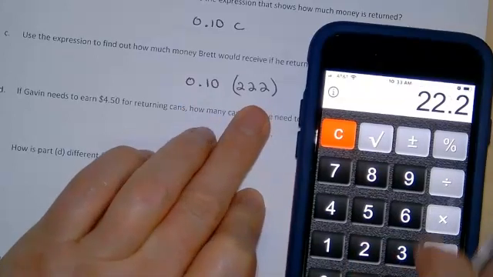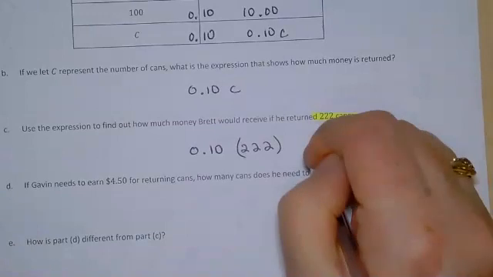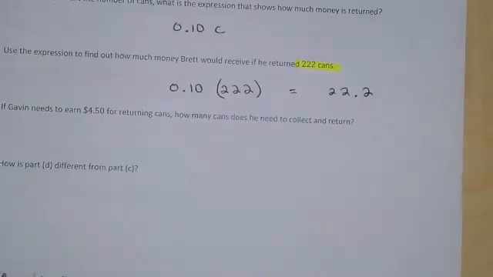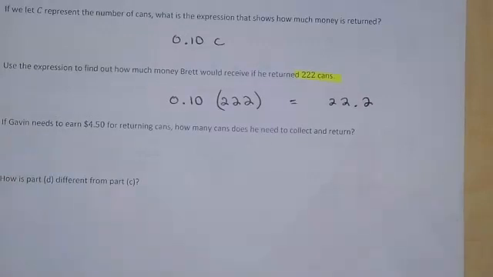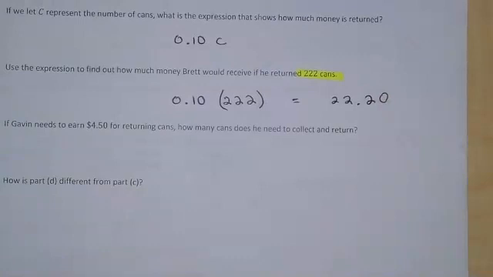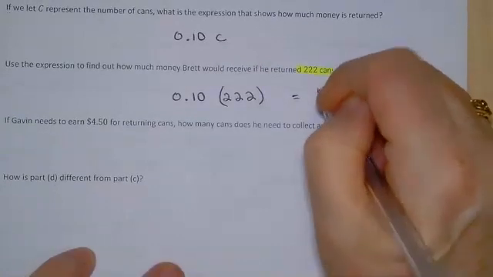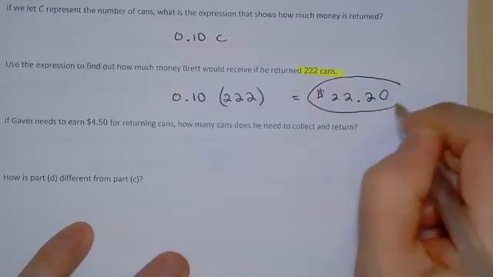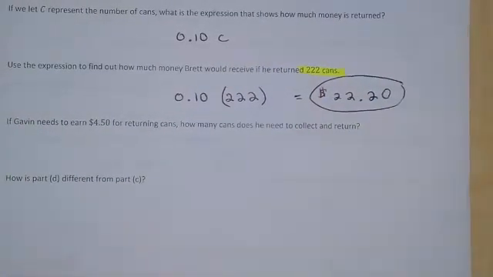Watch what happens on here. Do you see that? This is what we get. That doesn't look like money, does it? How can I make it look like money, Jason? I got to put a placeholder in the back. So the prediction was right. $22.20 is absolutely right.